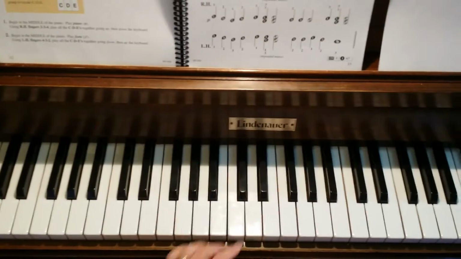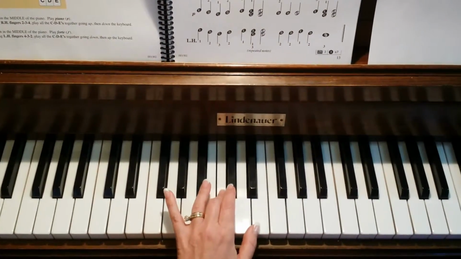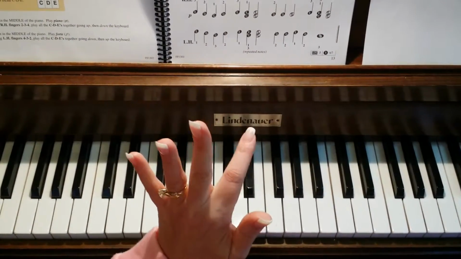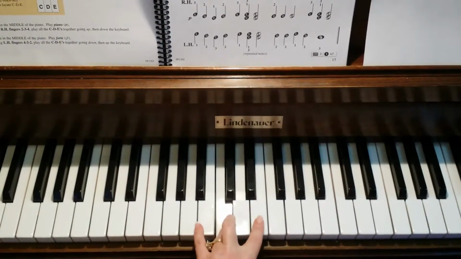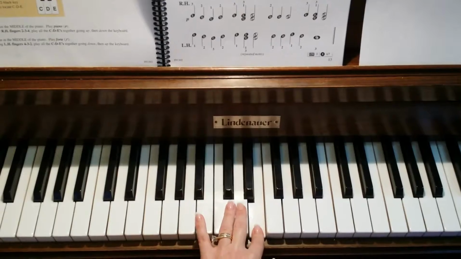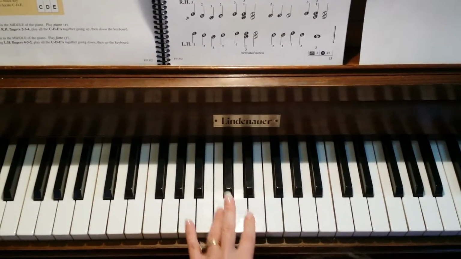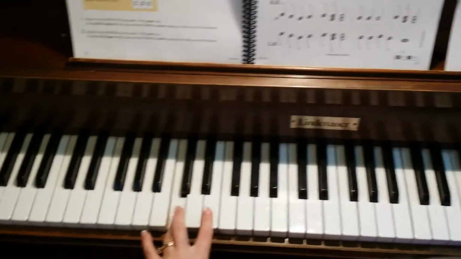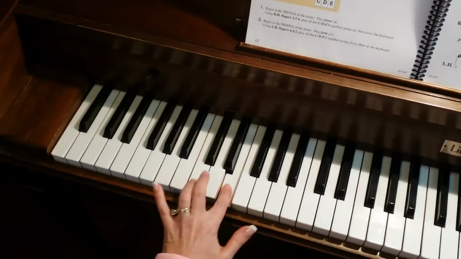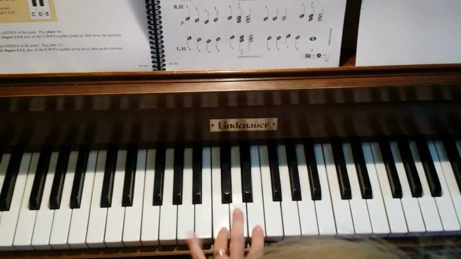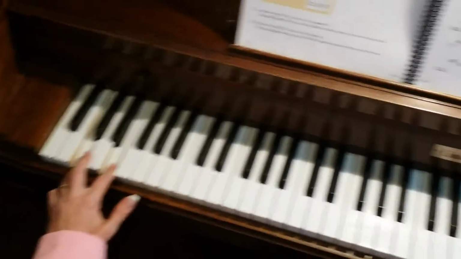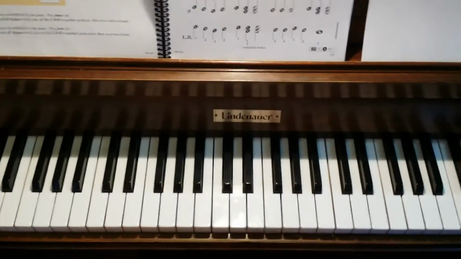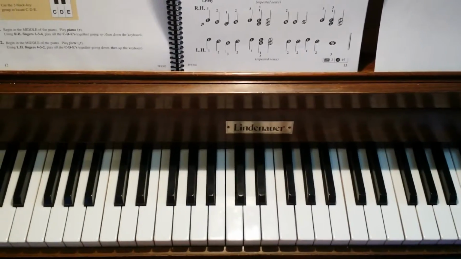And we're going to go back to the center of the keyboard, and this time we're going to use our left hand. We're going to use finger 2 and finger 4. We're going to have finger 4 on C and finger 2 on E. Ready? Play. C, E, C, E. Back to center. This time we'll play it blocked. C and E, C and E. So practice that a few times until you get comfortable with those intervals.